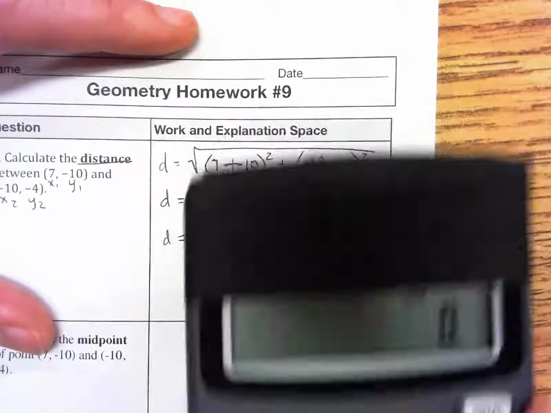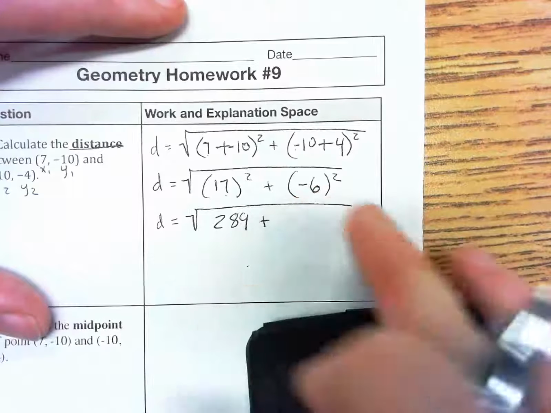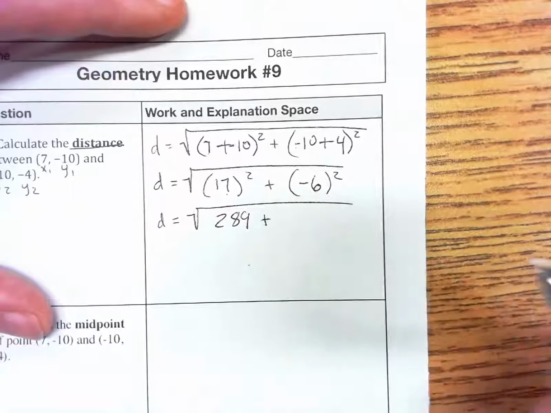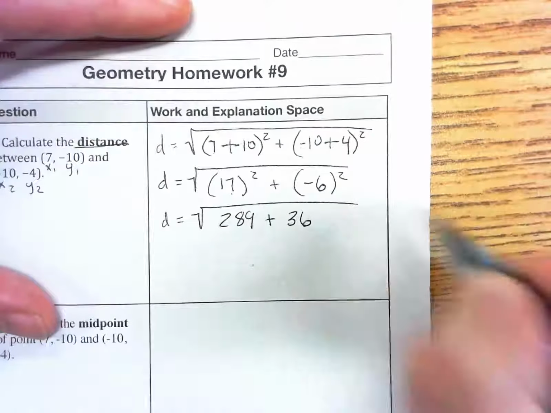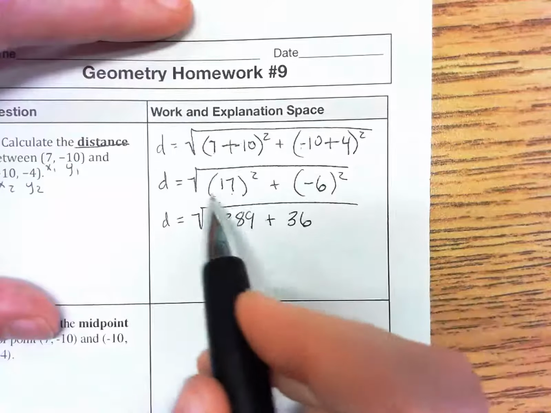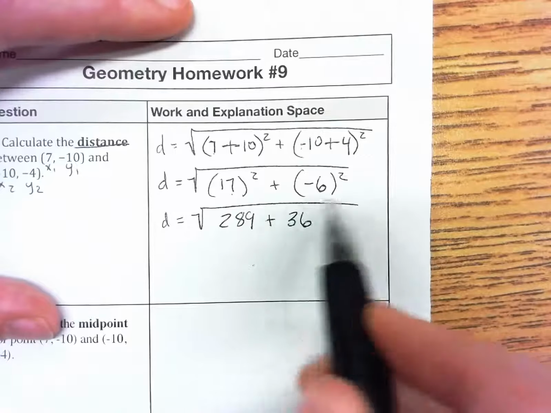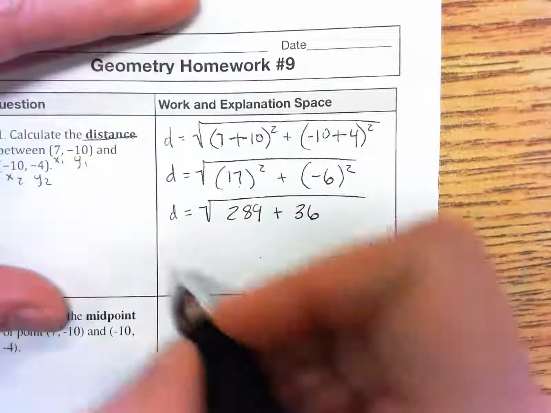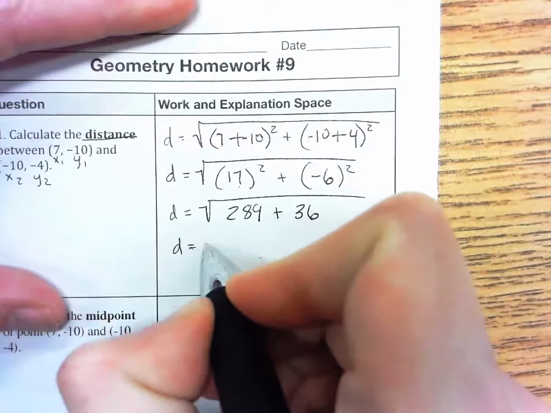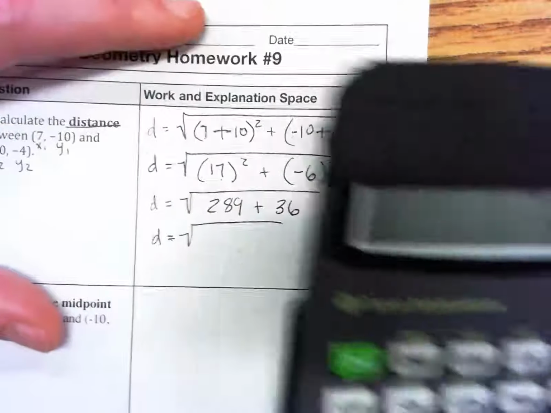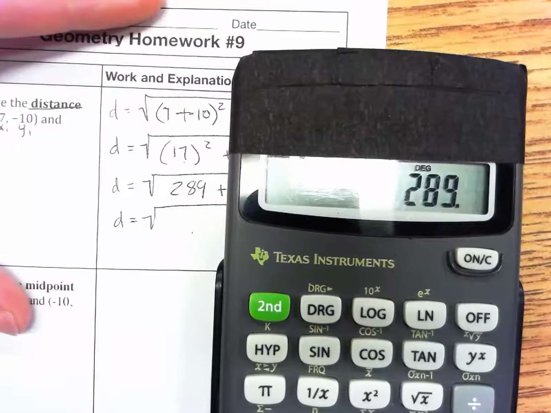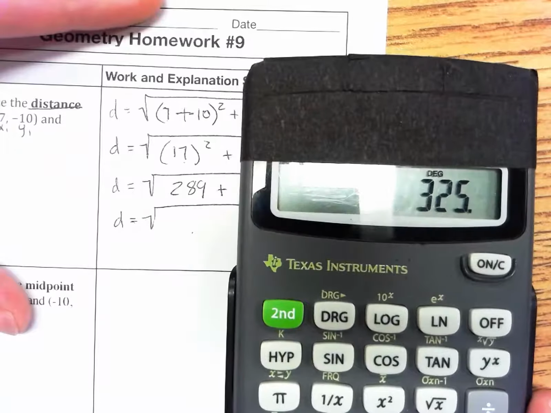plus -6 squared. Well, a negative times a negative is going to be a positive. So 6 times 6, or -6 times -6, would be 36. And that's a little trick you can use. Anything that comes from here always will be positive because you're squaring it. You can't have an answer to a square be negative. So then I have 289 plus 36. 289 plus 36 would be 325.